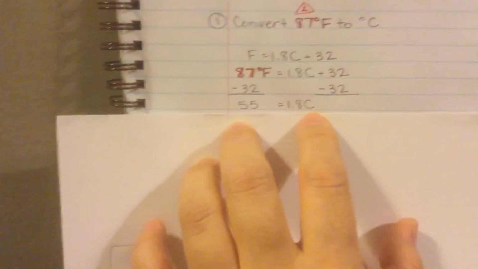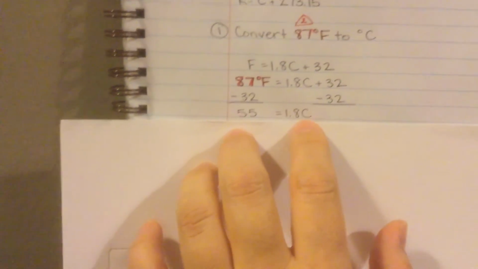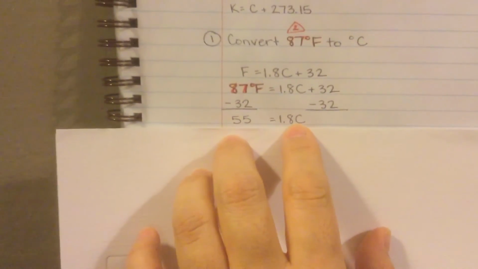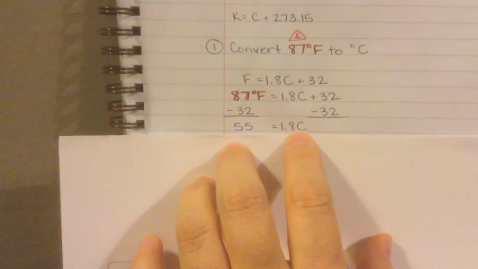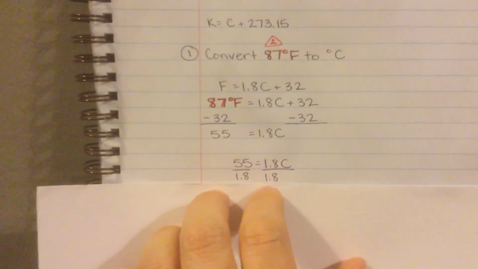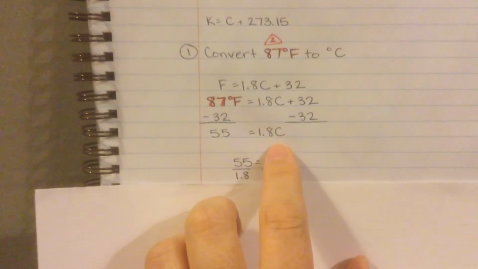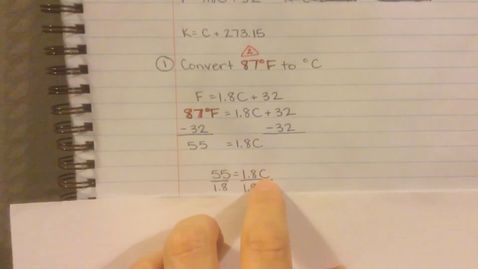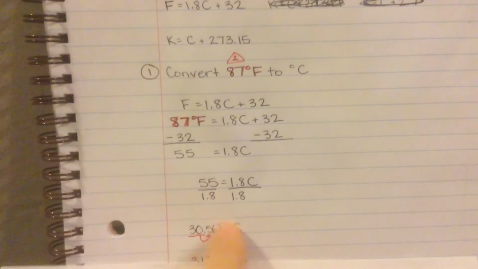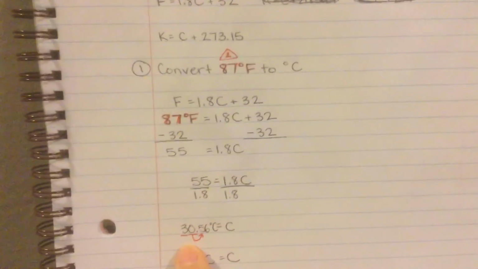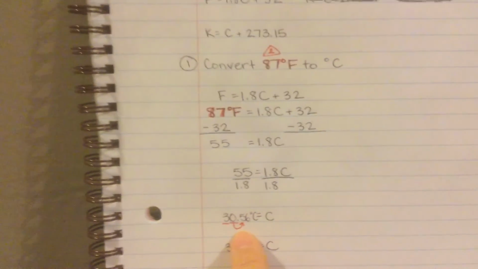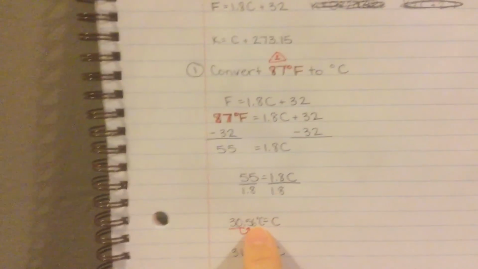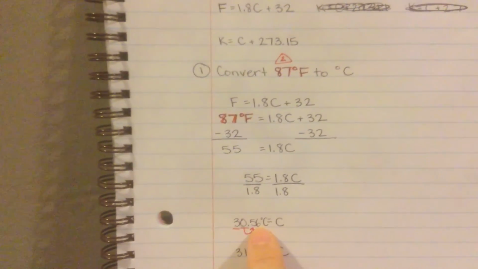Okay, so now we need to get Celsius by itself still, but it's multiplied by 1.8. The opposite of multiplication is division, so we're going to divide both sides by 1.8. And so anything divided by itself is 1, and 1 times Celsius is Celsius. And then 55 divided by 1.8 is 30.55555, repeating. I just took it out to the hundredths.